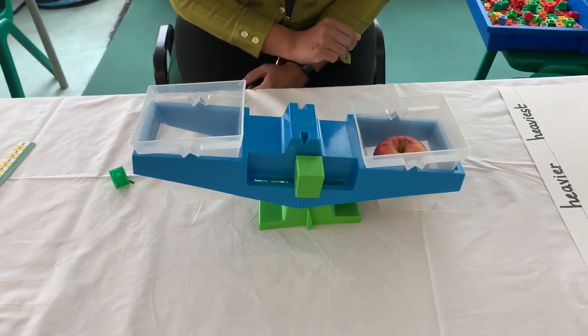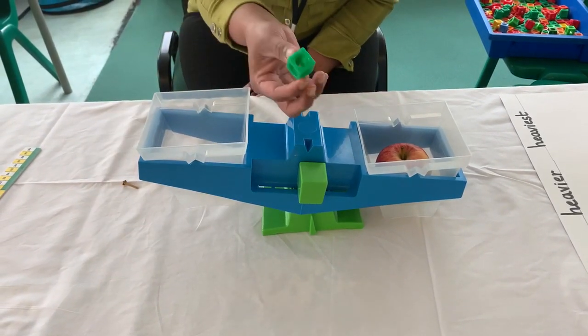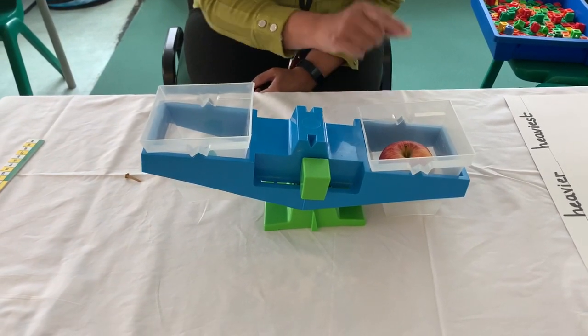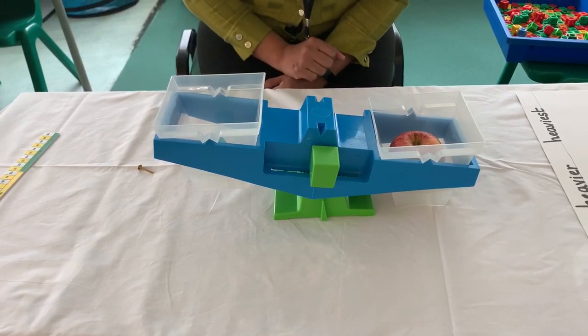The apple is heavier. Now we said the apple was the heaviest of all. It's not true. So it was heavier than the multilink cube. If I put the multilink cube there, this is heavier and that's why it's staying down. This is lighter than the apple. That's why it's staying up.